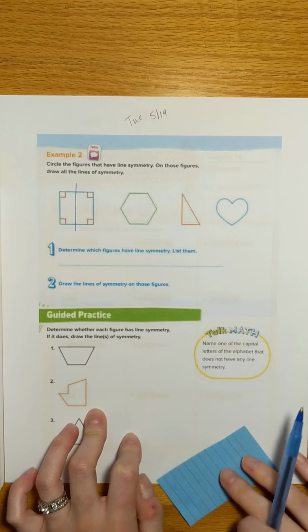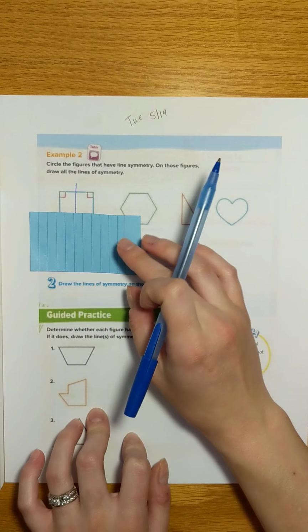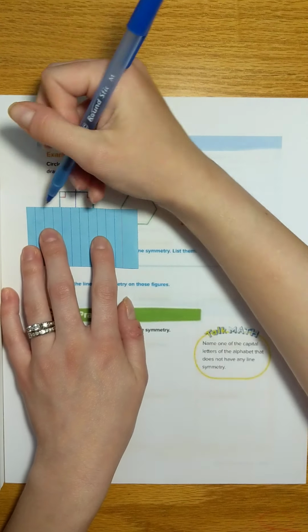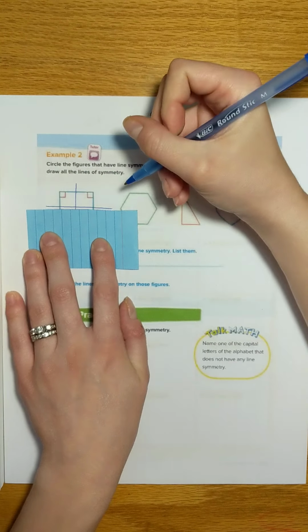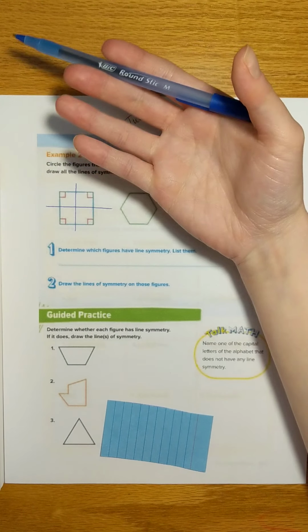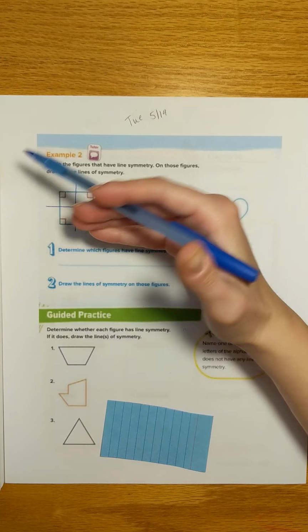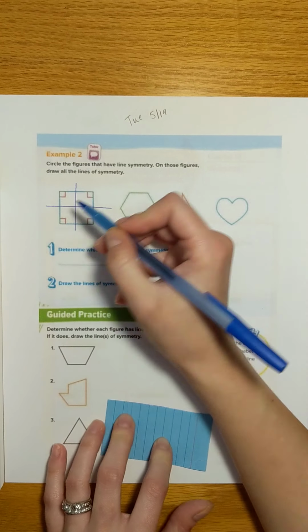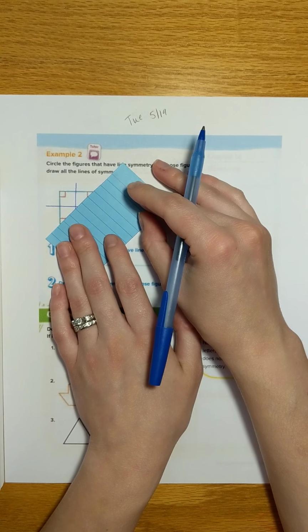I could also, like our sign from example number 1, I could also draw a line of symmetry here. So if I folded it from the top and the bottom together, they would be exactly the same. There's another way that it could be a line of symmetry, and that would be through the corners.